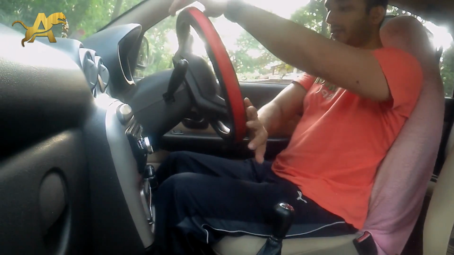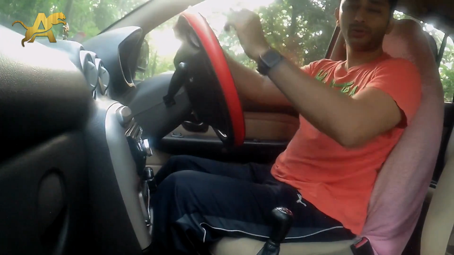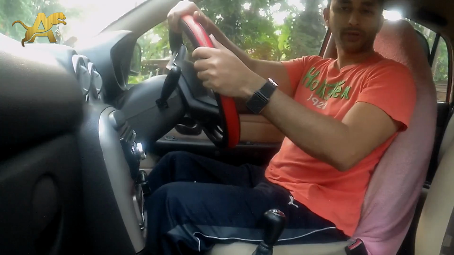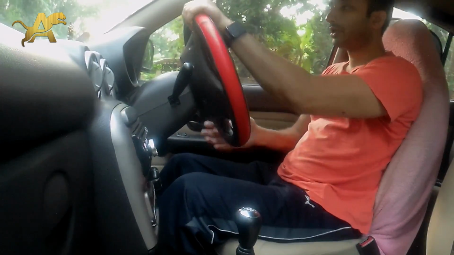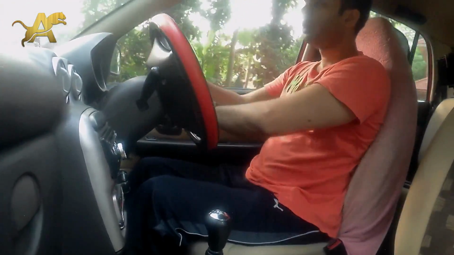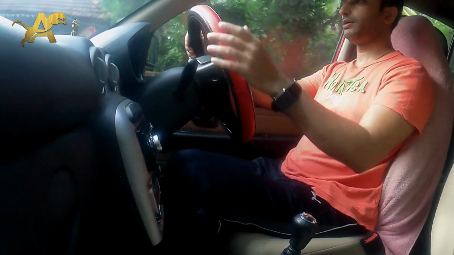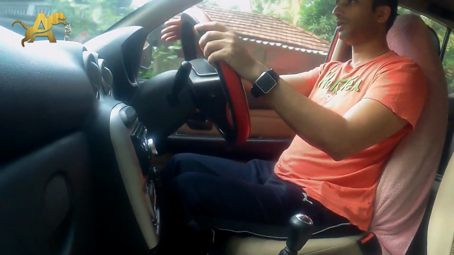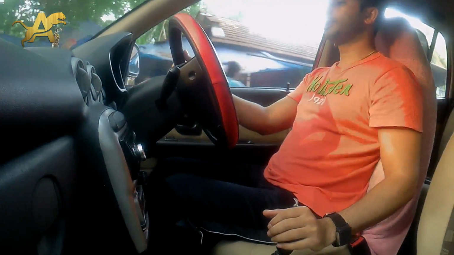Put it on the reverse gear. Slowly release the clutch, and then the car moves back. Turn it to the other side, and then you brake. Then again put it on the first gear. Slowly push and turn. There you go. I'm pushing and I'm turning it. There we go. And then I turn it to this side. Then putting it onto the second gear. Then we go forward. So then I'm reaching 30 kilometers.